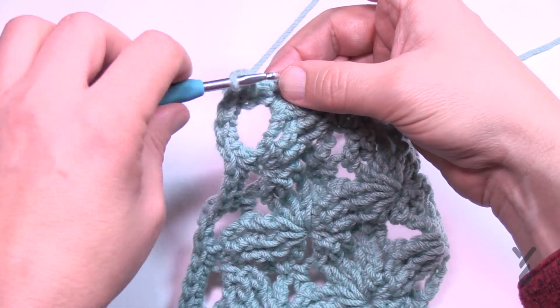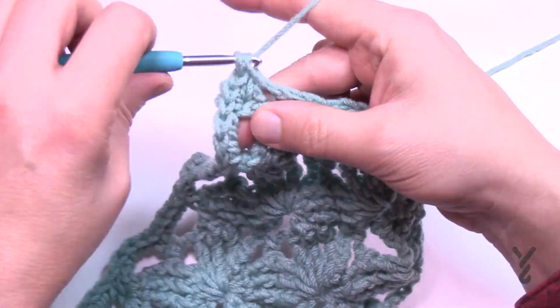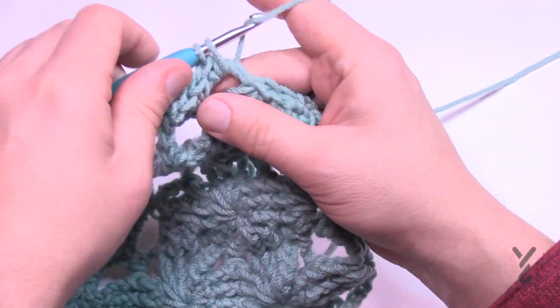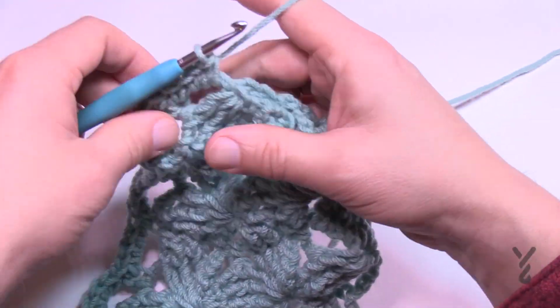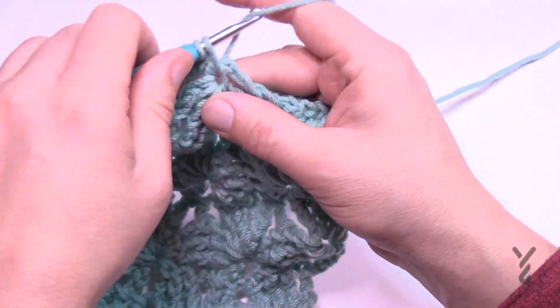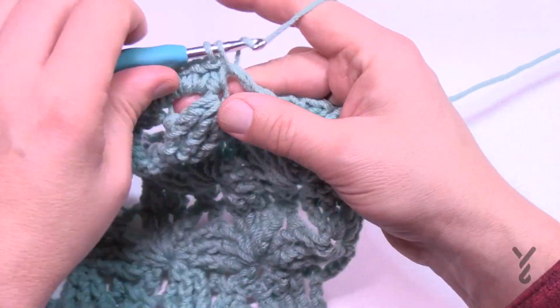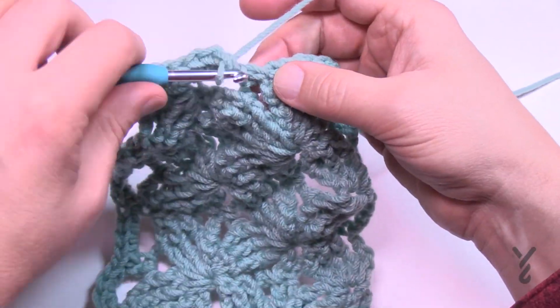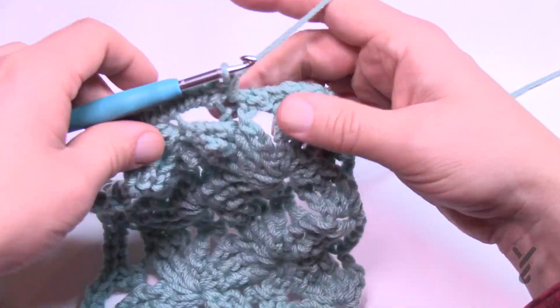Remember, those are chaining 4s, so you have 1 at the top, so you might want to just do 3s, so 1 2 3, and then 1 into the join, and then 1 2 3, and then 1 into the join, and keep on doing that all the way down.